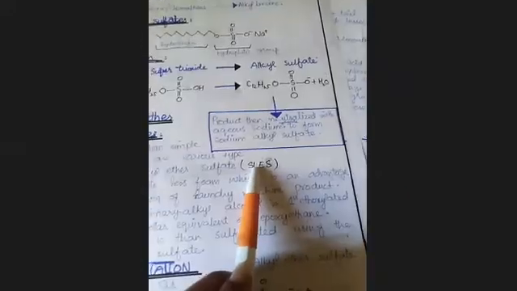And the third subgroup of the anionic surfactant is the alkyl ether sulfates. It is widely used in place of simple alkyl sulfate, and is also called SLES, sodium alkyl ether sulfate. The preparation is this.